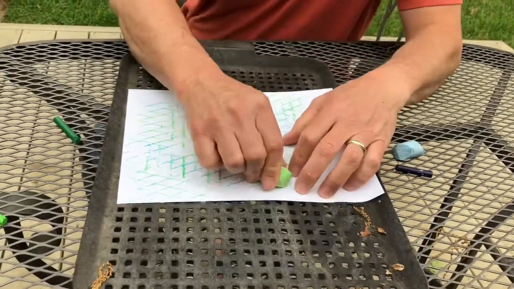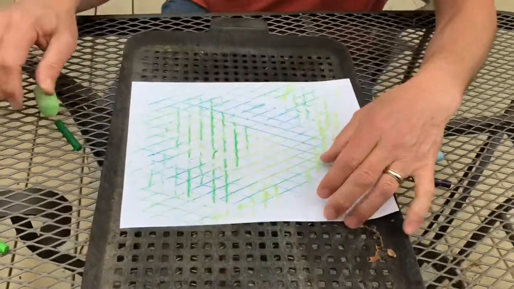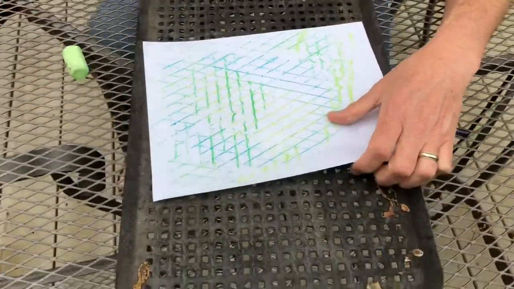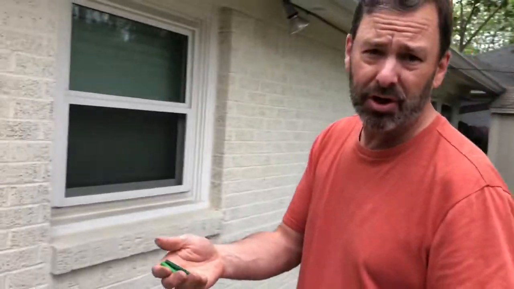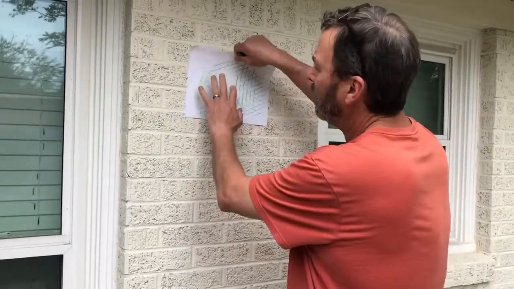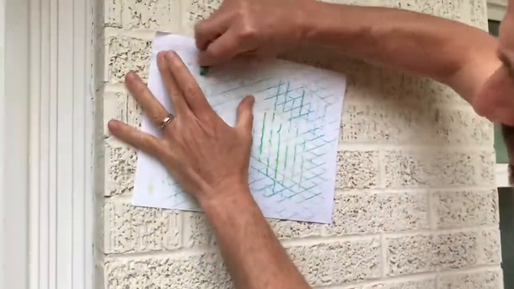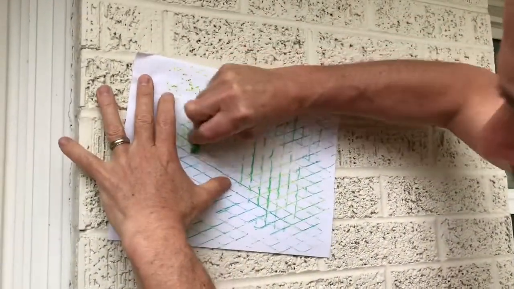I'm gonna try this chalk, see if it gets going. Yeah, a little bit there. Now follow me over to the brick wall of my house. I wanna be sure not to get crayons on your dad's wall. If you have wood on the outside, that works, or you can use the brick. So let's try this. Yep, that's showing up pretty good.